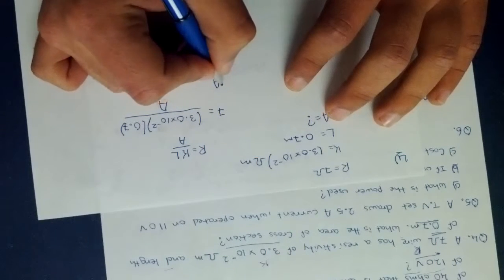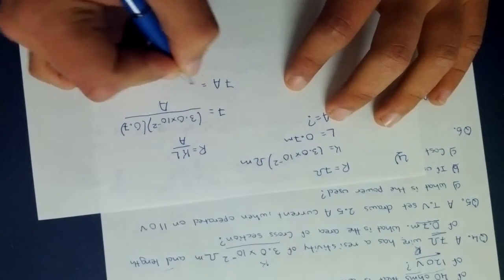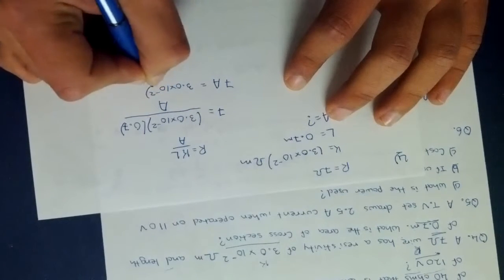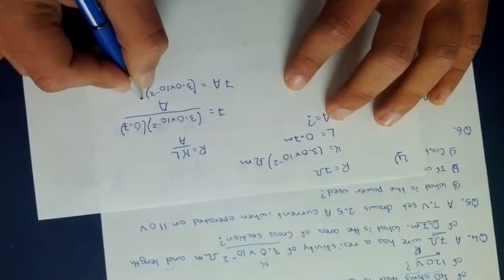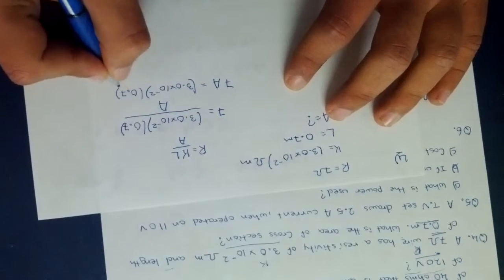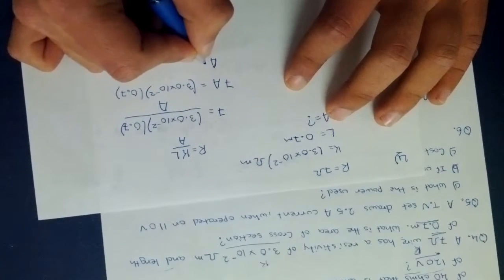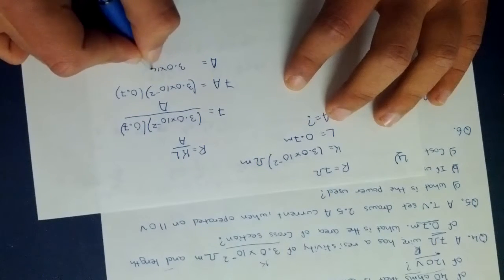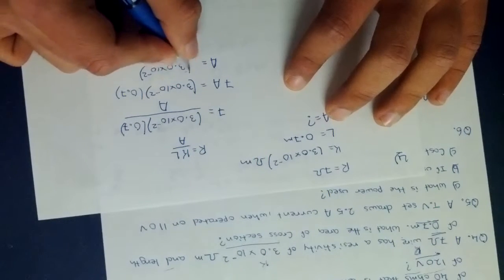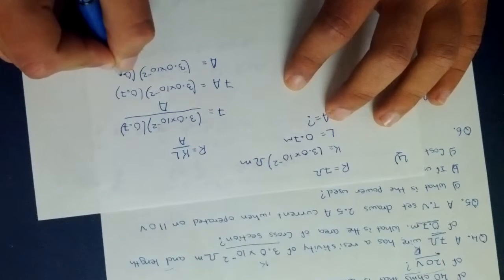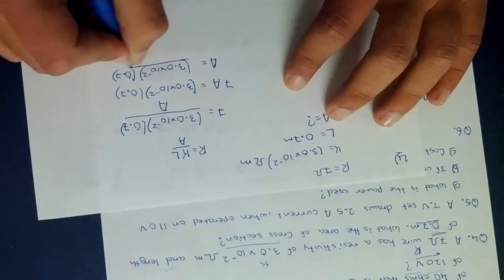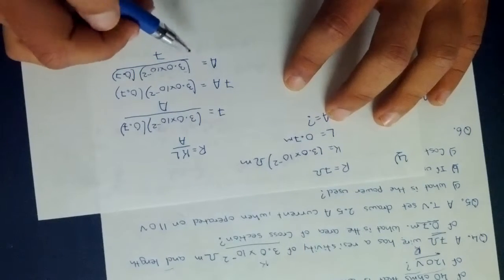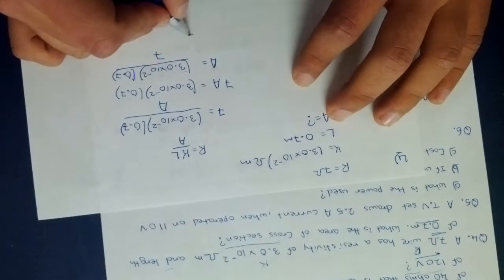And I'm skipping. Okay, no, I won't skip the step. Equals 3.0 times 10 to the power negative 2 times 0.7. Therefore, area equals 3.0 times 10 to the power negative 2 times 0.7 divided by 7. So you see what I did there? I just divided and separated A.